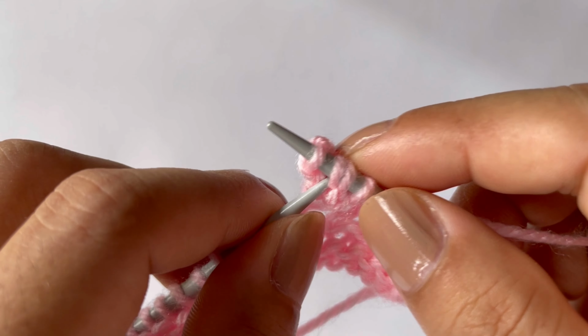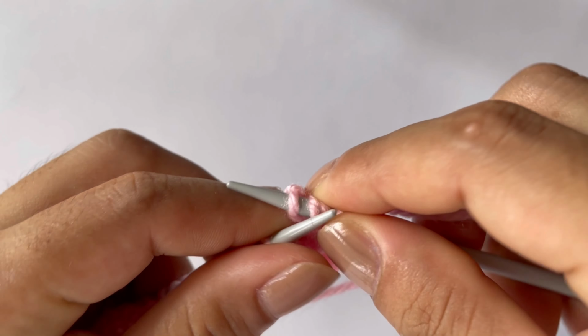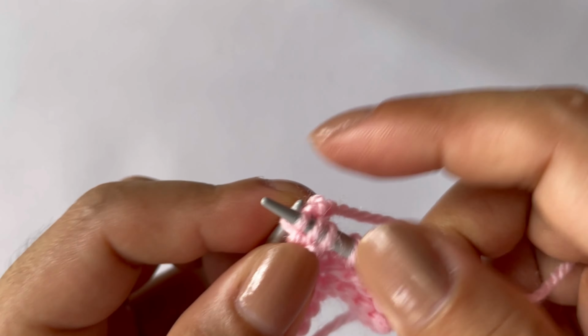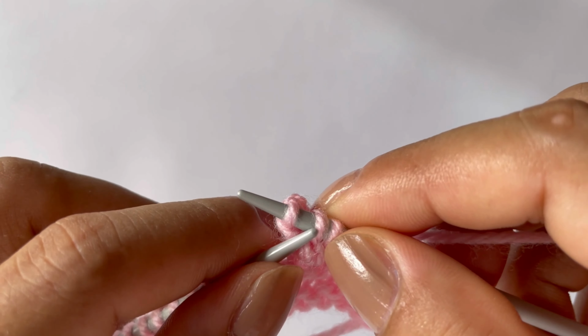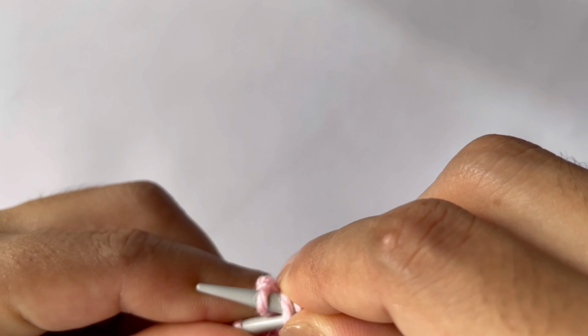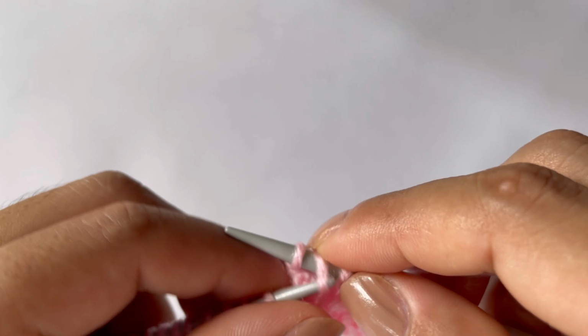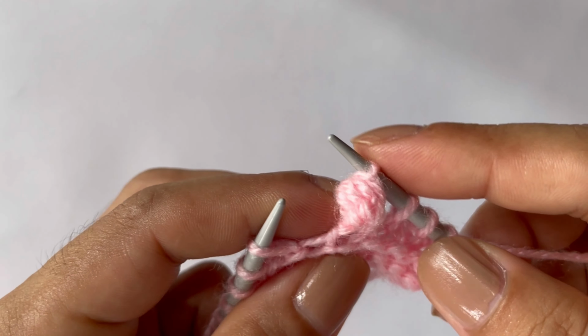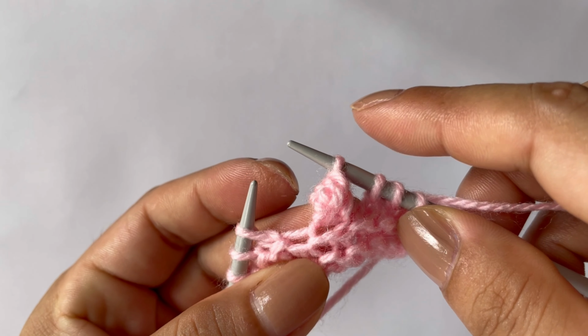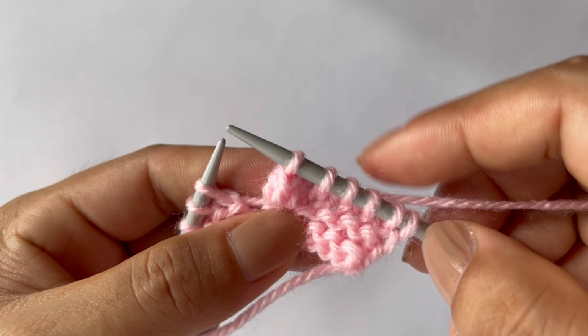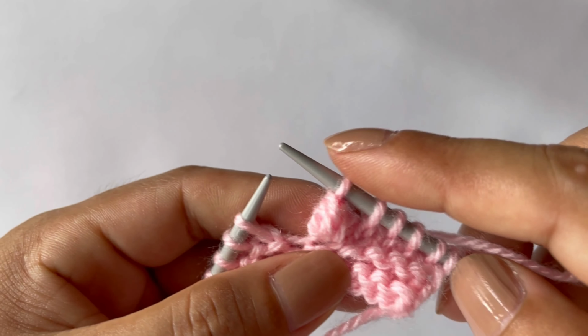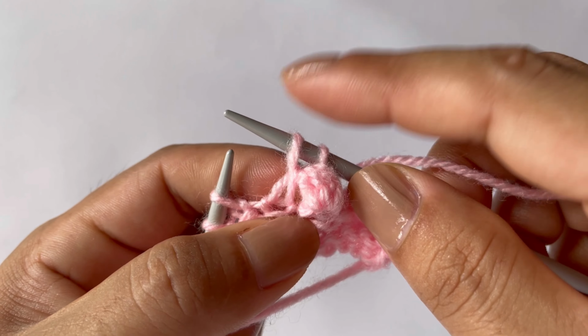Now we have a bubble here, and then knit 1. We're going to do this 2 times, total 2 times.